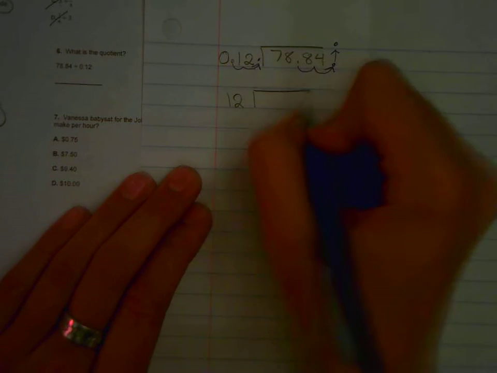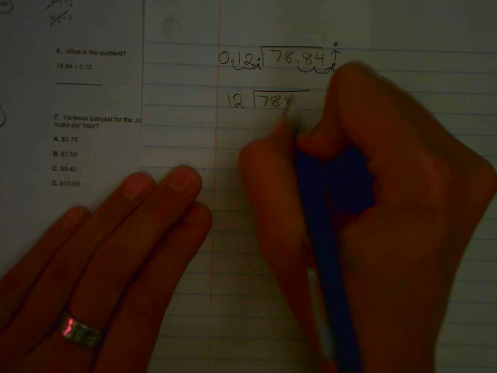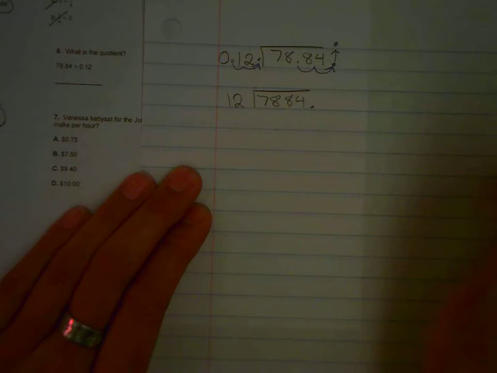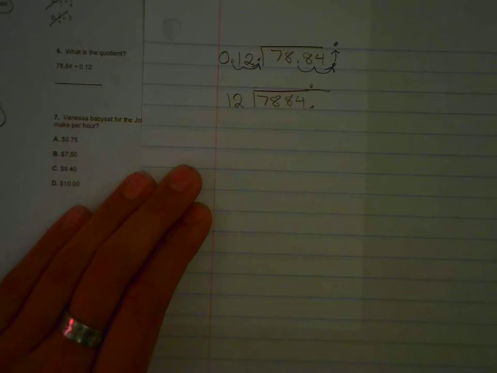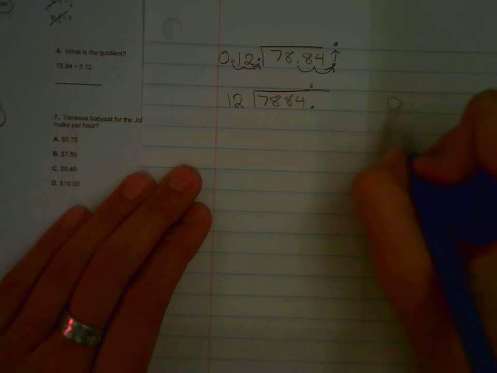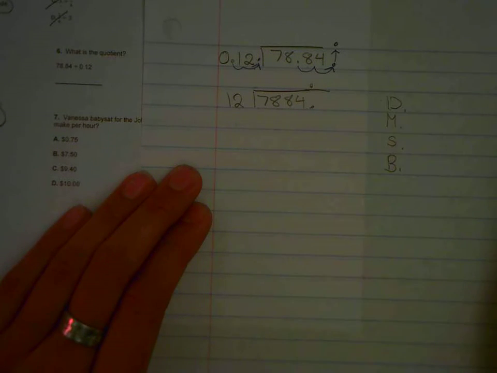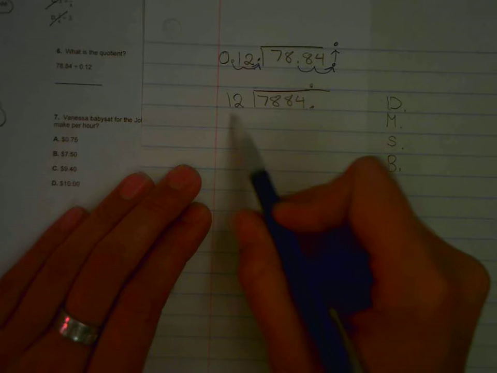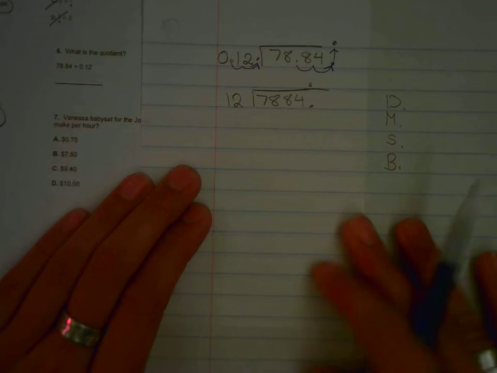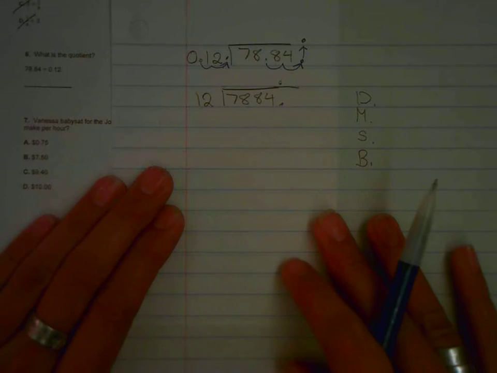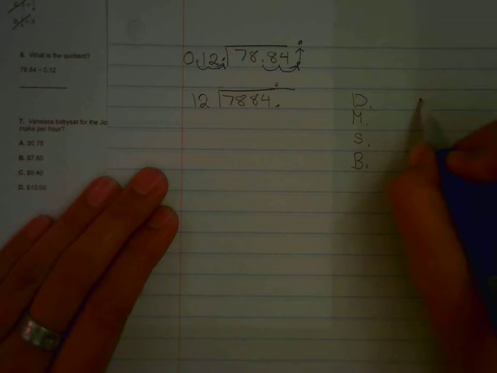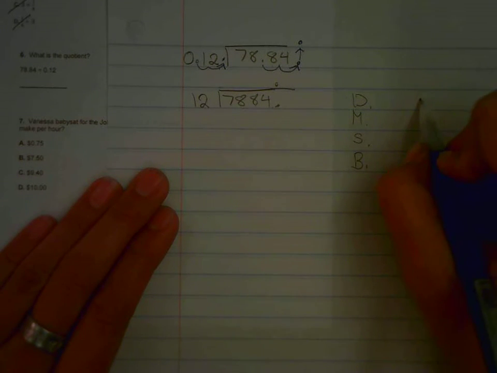If I rewrite my problem, I have 12 going into 7,884 and decimal. Don't forget the decimal. Alright. We are still going to do our divide, multiply, subtract, bring down method. We also want to add the extra step because 12 is a double-digit divisor, so we want to find the multiples of 12. We usually start with the first 5.